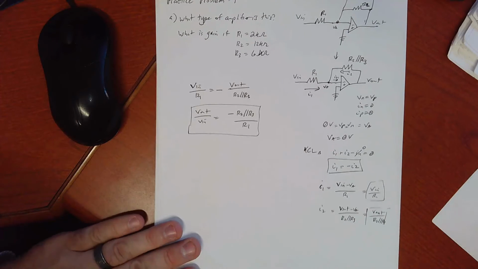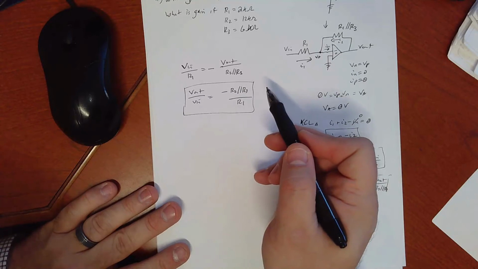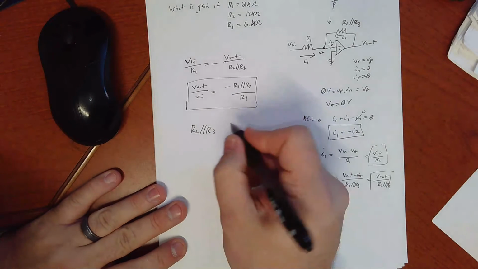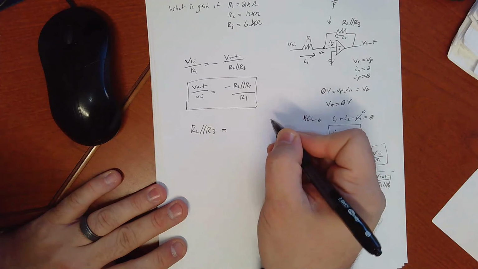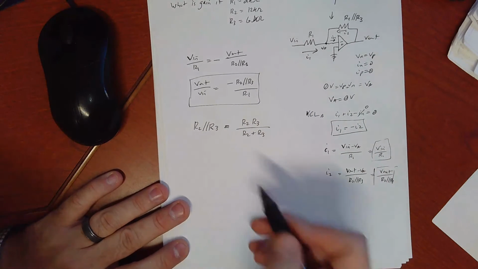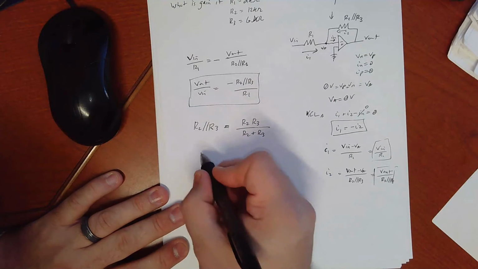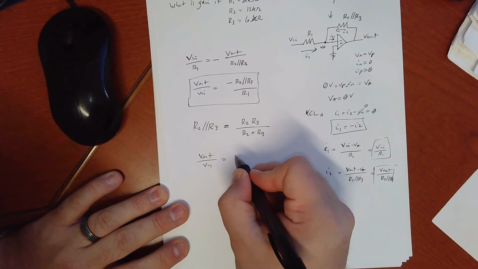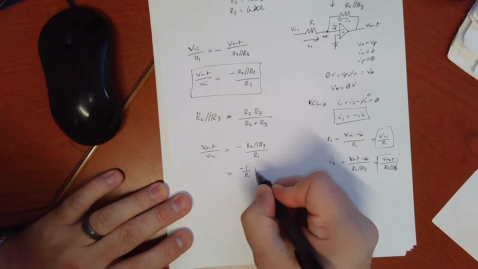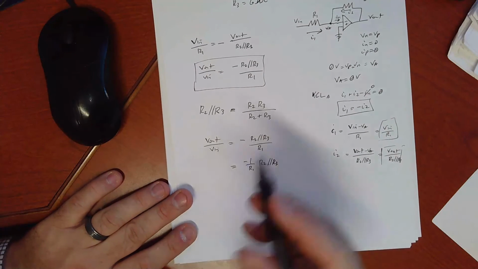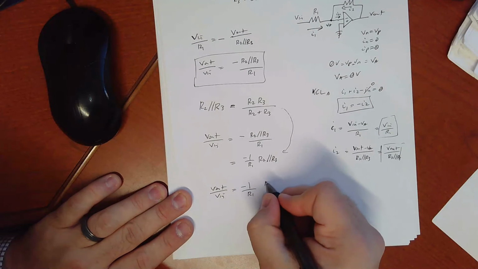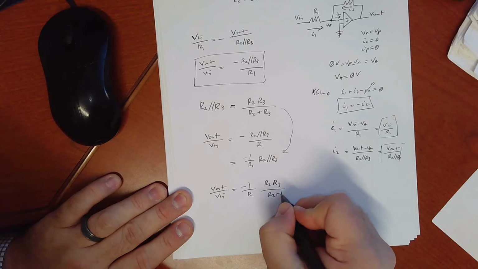Now, that being said, this may not be convenient for actually plugging and chugging, so what can we do here? If you recall, for two parallel resistors, we can replace this with R2 times R3 over R2 plus R3. So if we rearrange, V out over V in is equal to minus R2 parallel R3 over R1, which we can rewrite as negative 1 over R1 times R2 parallel R3. Substituting in, V out over V in is equal to minus 1 over R1 times R2 R3 over R2 plus R3.